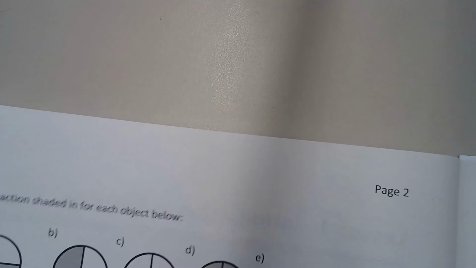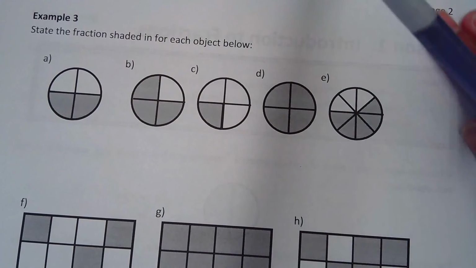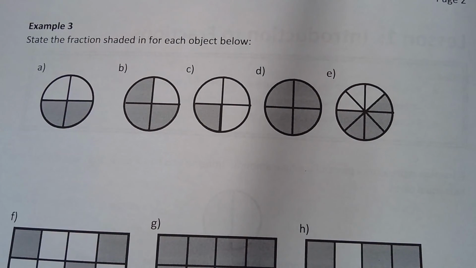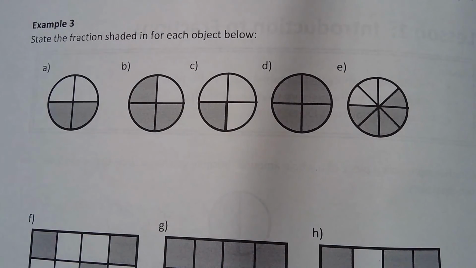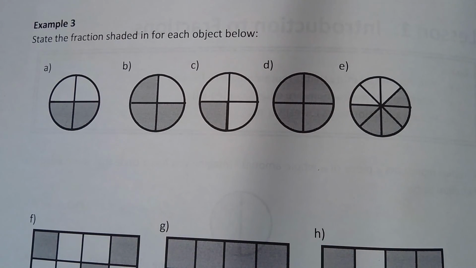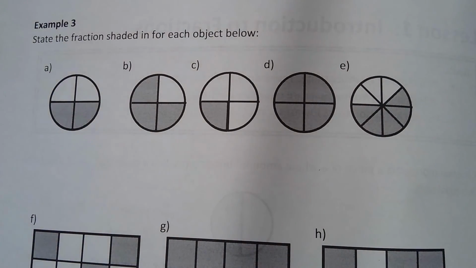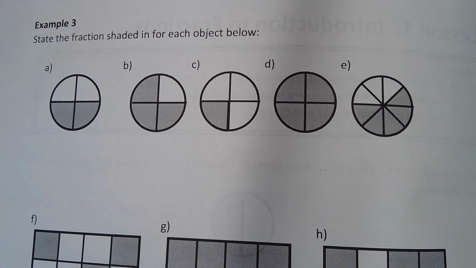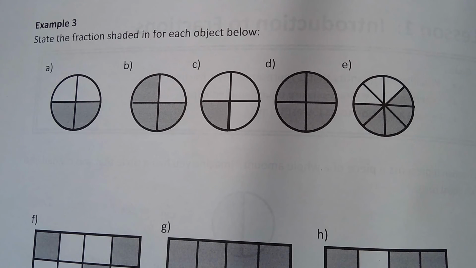I think I'm going to stop right here. Next week on Tuesday, we're going to continue with this. We're going to talk about equivalent fractions and reducing fractions. But this is a good start for us to think about fractions, maybe over the long weekend. If you feel like you want to continue with these, go ahead. So I'm pausing right there.